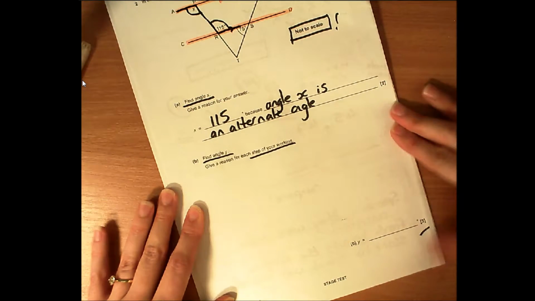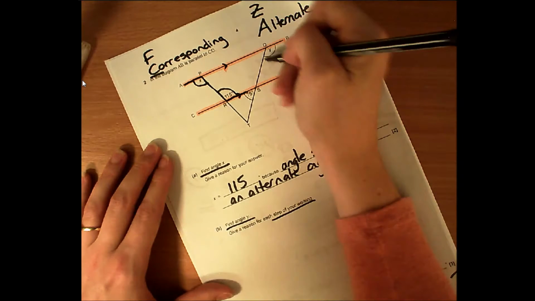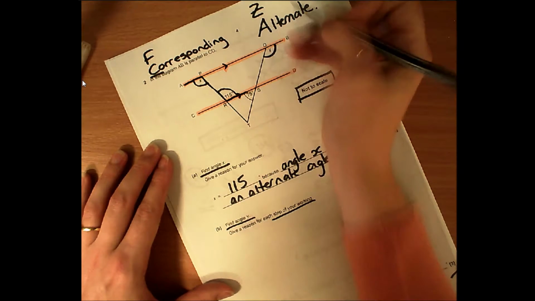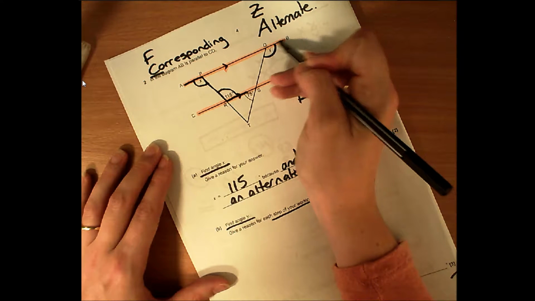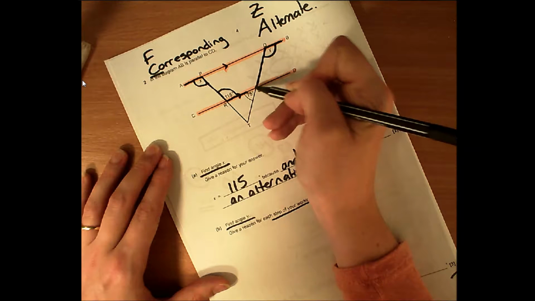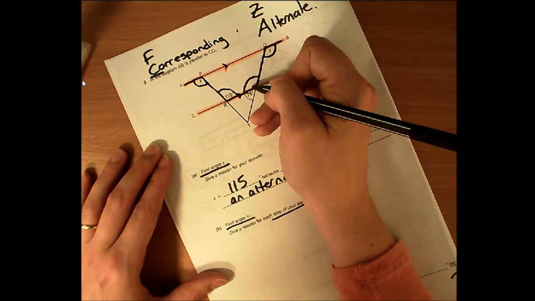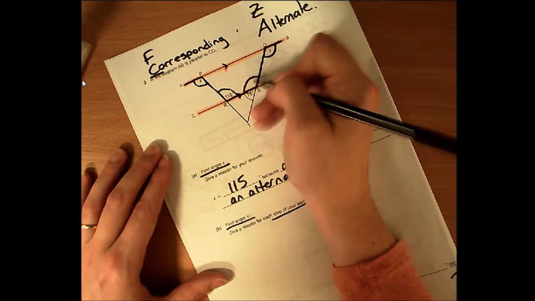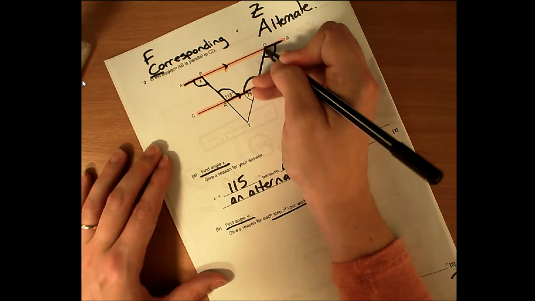Now we're finding Y. I've got 3 marks for this one, so it's going to be a little bit more work to do. Again, it asks me to give reasons for each step of my working. So first of all, I'm going to look where Y is. Then I'm going to start looking for Z's and F's. Well, I can see a Z here. It's like a back to front Z, but that means I know that the angle I've just marked on, I'll put a little Y in there in a second to identify them as being the same.